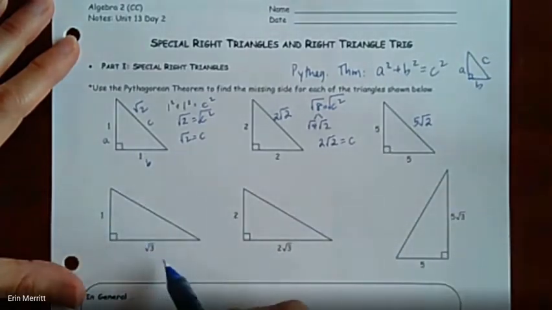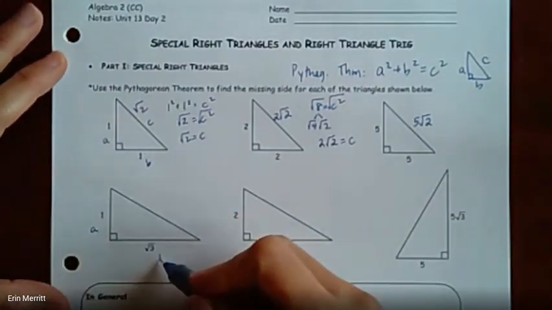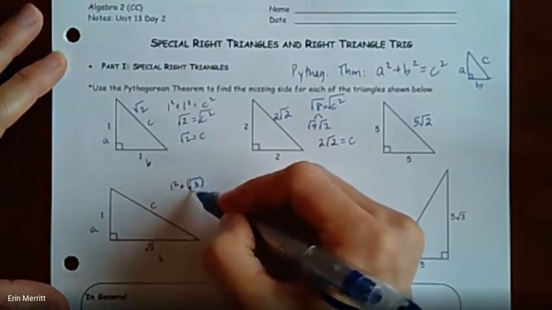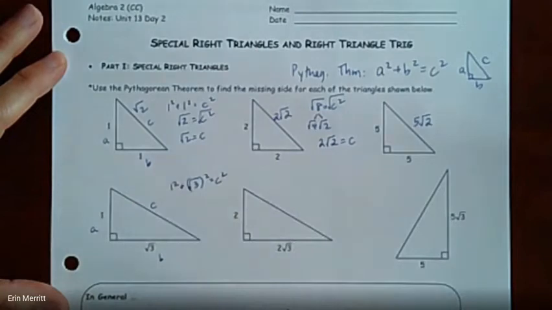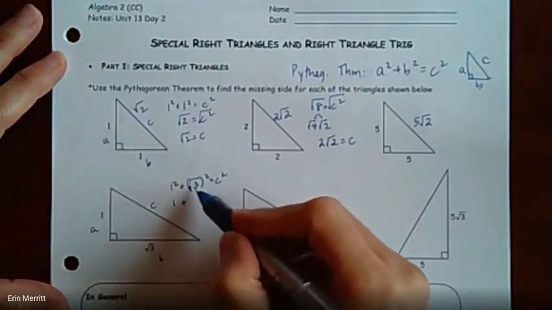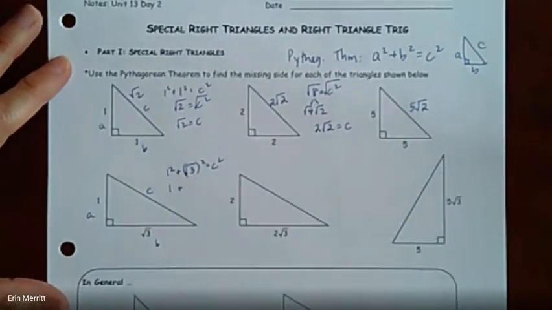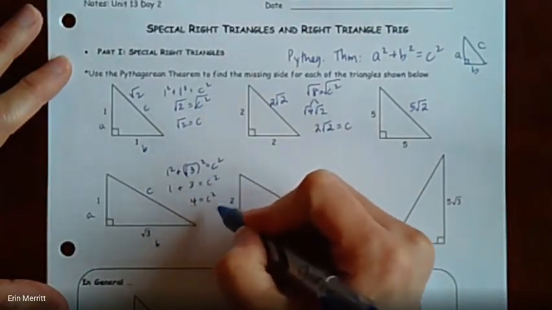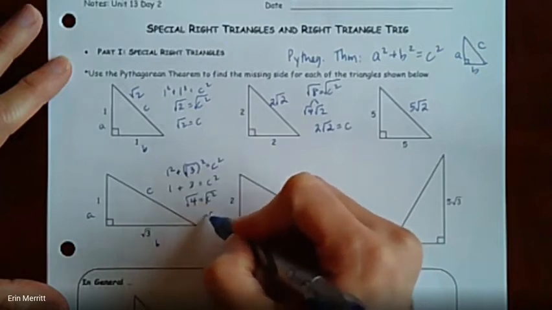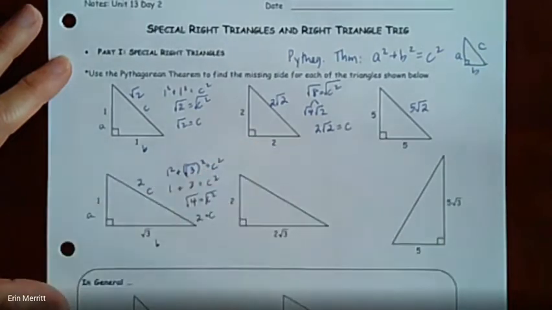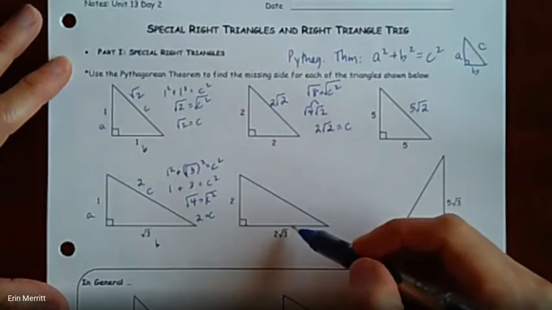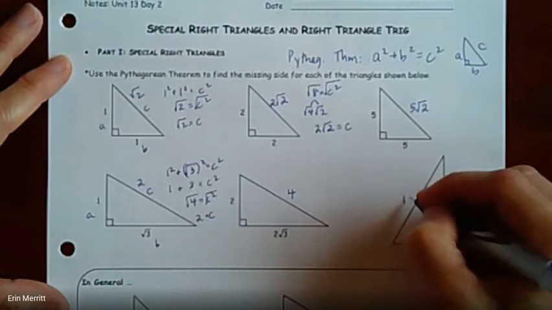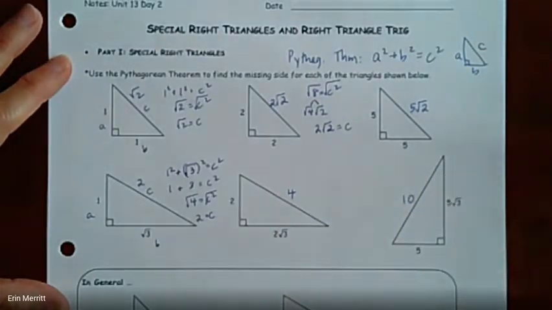As for the bottom row, as a quick reminder, if I go a, b, and c, 1 squared plus radical 3 squared equals c squared. Well, this is 1. When I square a radical, those are inverses. They just cancel. I get 3. And so I would get 4 equals c squared. Take the square root, comes out nice and pretty as 2. You're going to notice that the next one comes out nice and pretty as well. That'll be 4. The last one comes out as a nice integer value at 10.